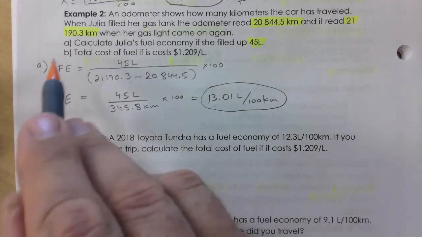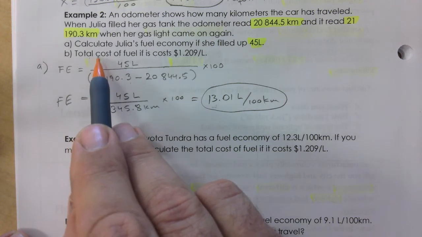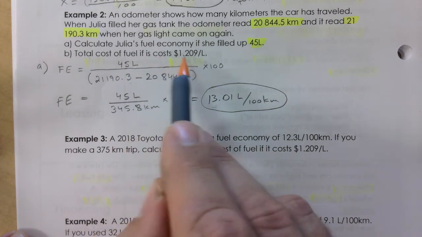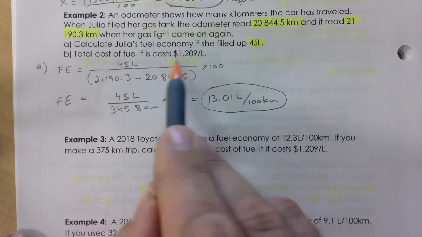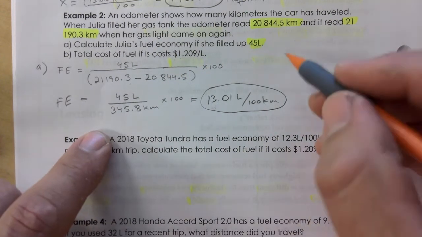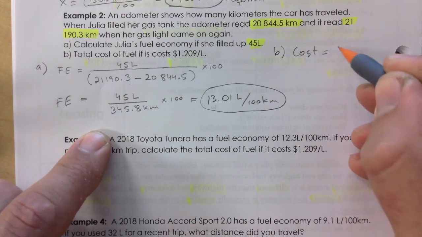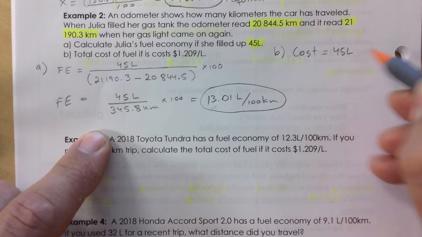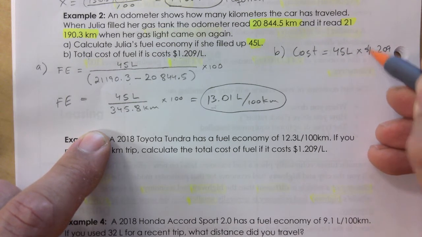Hold on, B. Calculate the total cost of fuel if it costs $1.209 per liter. So in this case, cost will be the 45 liters multiplied by what it costs per liter, right?